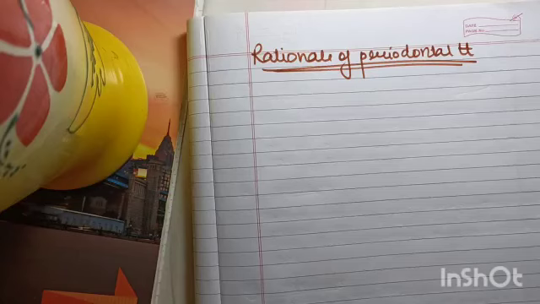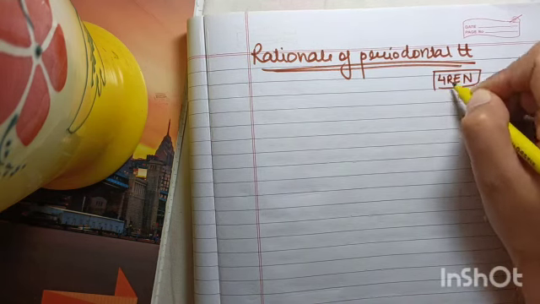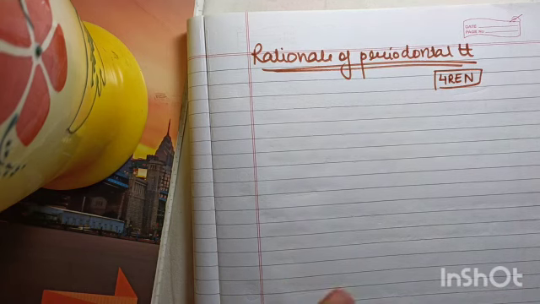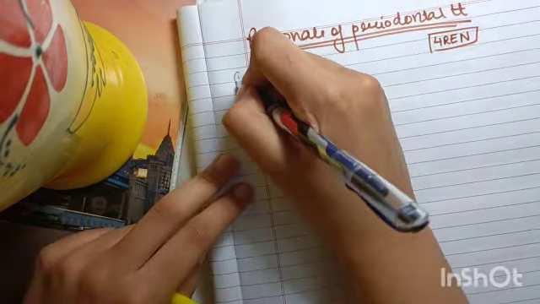In this video, I'll tell you an easy way to remember the rationales of periodontal treatment. Basically, you have to remember there are six outcomes, and we can remember it by 4 REN. So there are four R's, one E and one N. Starting from the first thing, if anything is injured, the first thing would be repair, all right?